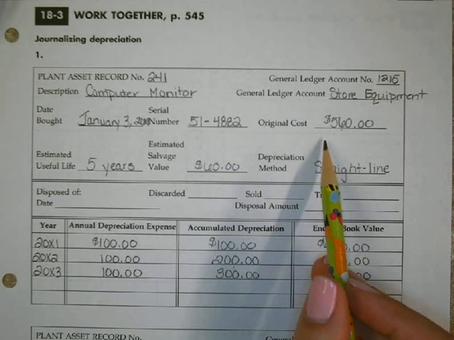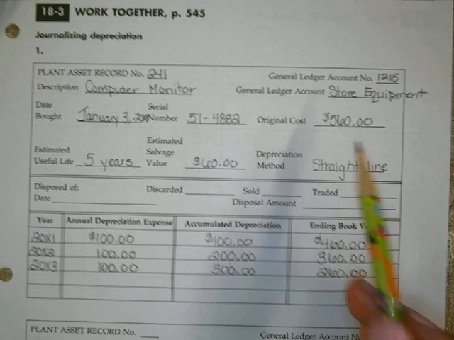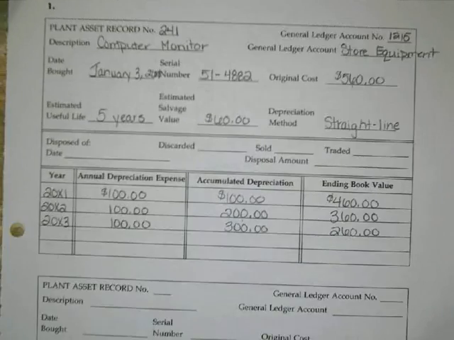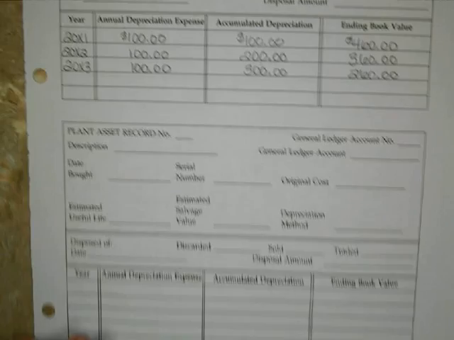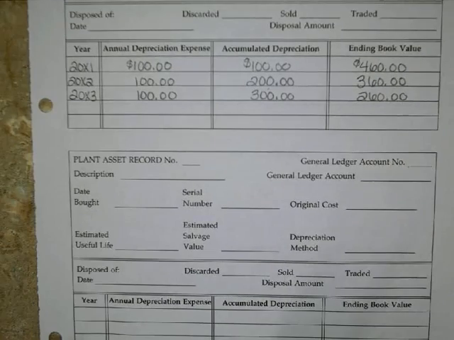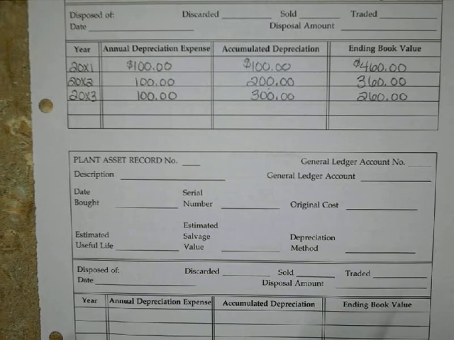Okay, our next plant asset record is going to be for a notebook computer. It's going to be record 242.